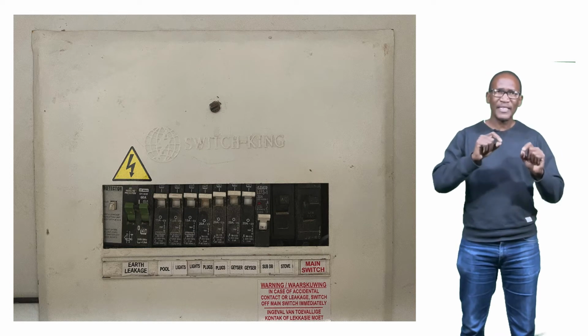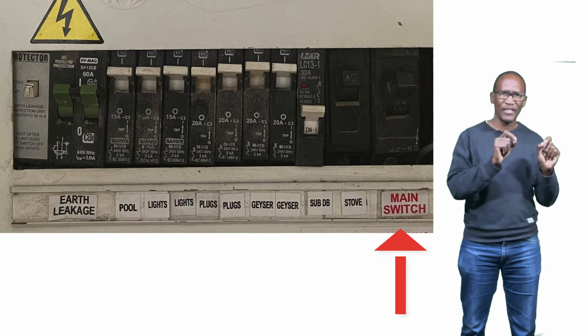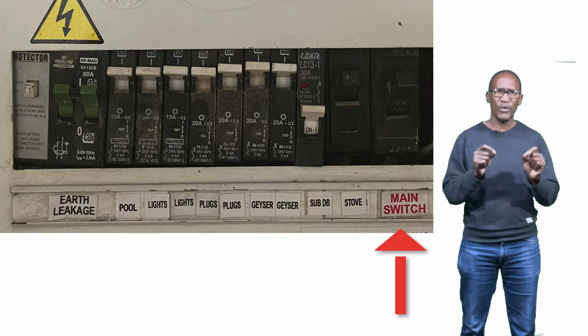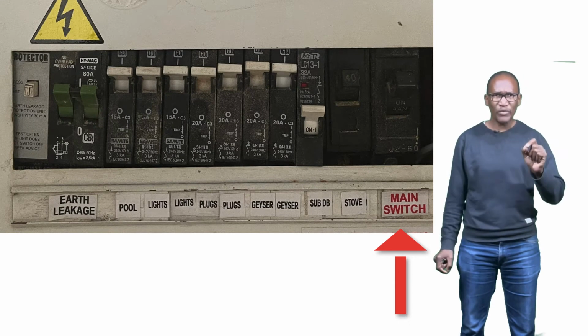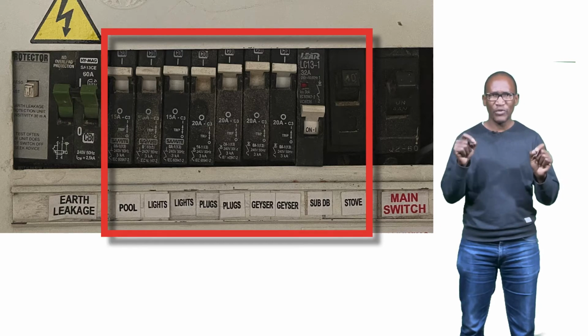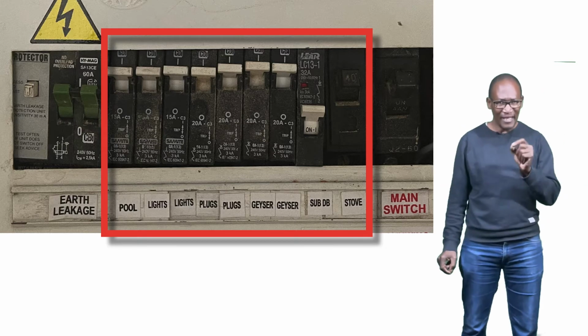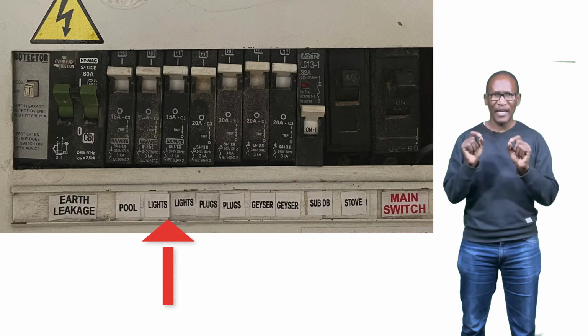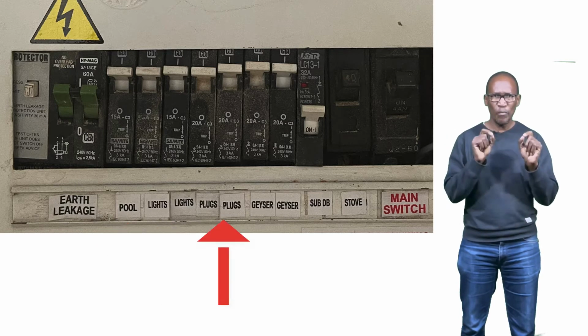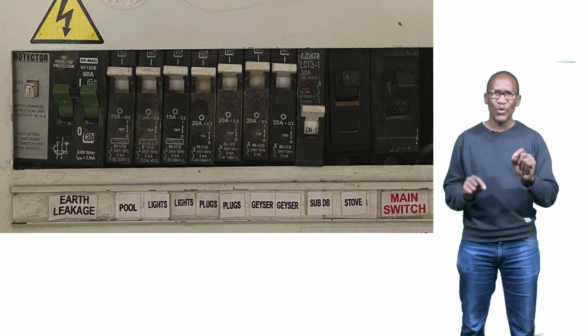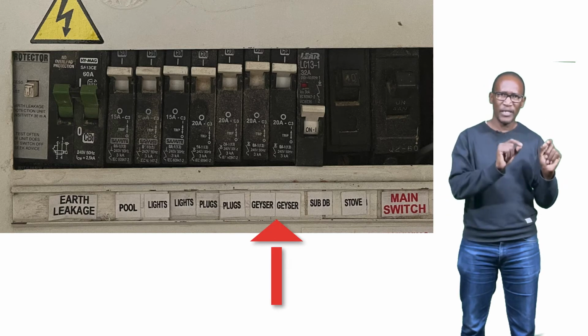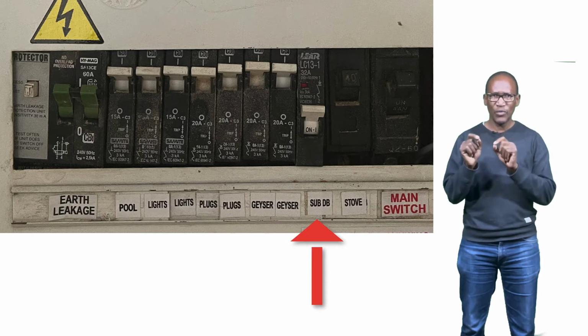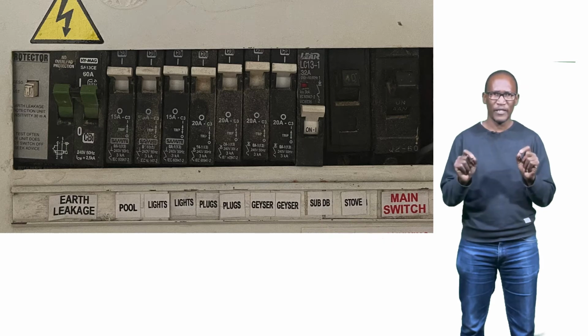The main DB box has the main switch, which is thick and isolates both the live and neutral wires when disengaged. It then distributes power via a bus bar to various independent circuits fed by individual circuit breakers with appropriately sized current ratings. In this example, we have a pool pump at 15 amps, two light circuits at 15 amps each, two plug circuits at 20 amps each, two geysers at 20 amps each, a sub DB at 32 amps and a stove circuit at 40 amps.